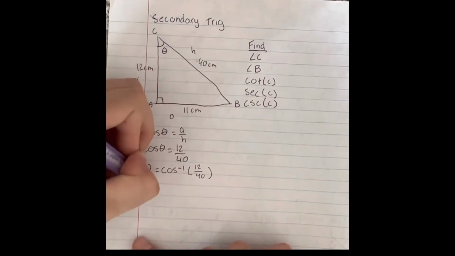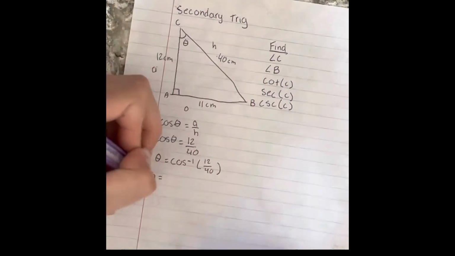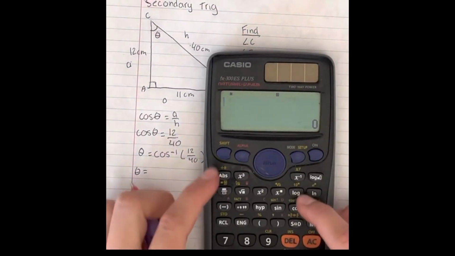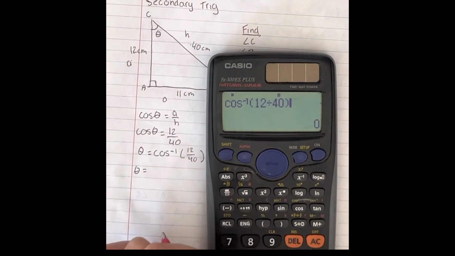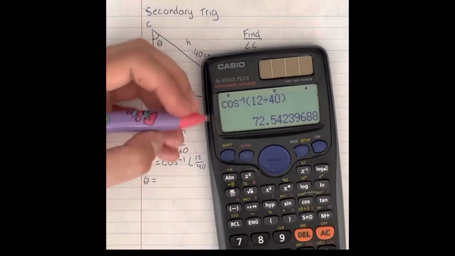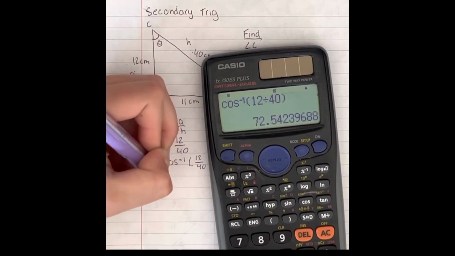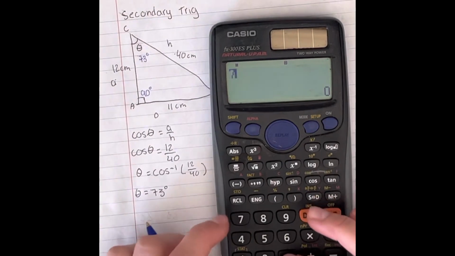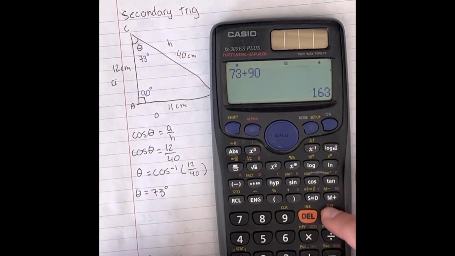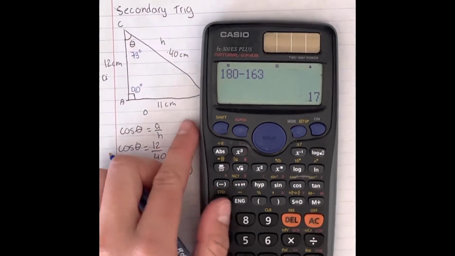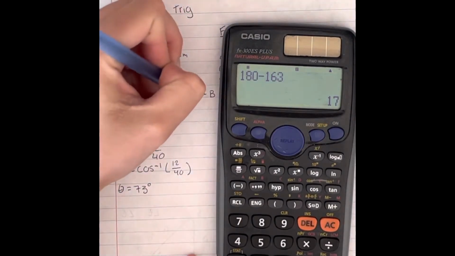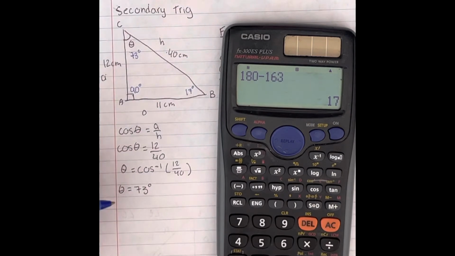And from there we can do theta equals the inverse of cos of the ratio 12 over 40, and then plugging that in on the calculator, we get 72.5. And now to find angle B, we can add 73 degrees and 90 degrees, and then subtract that from 180 to get 17 degrees for angle B.